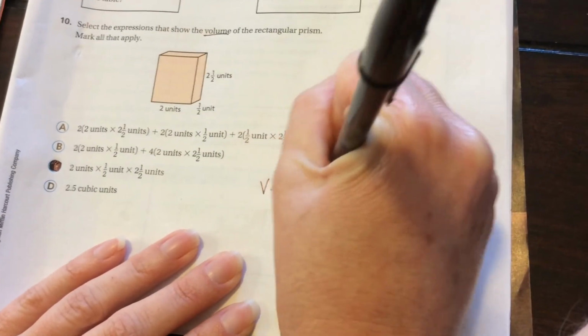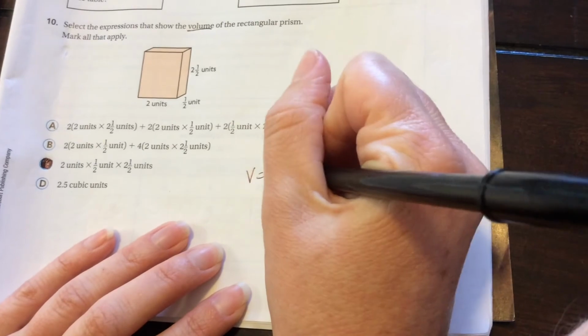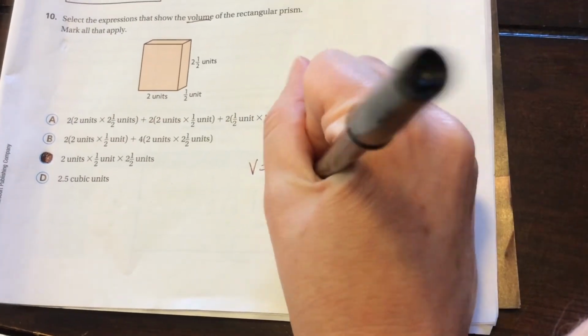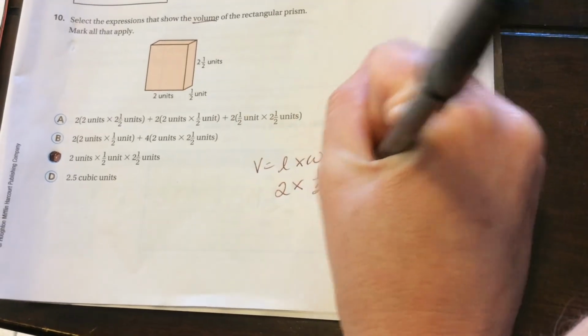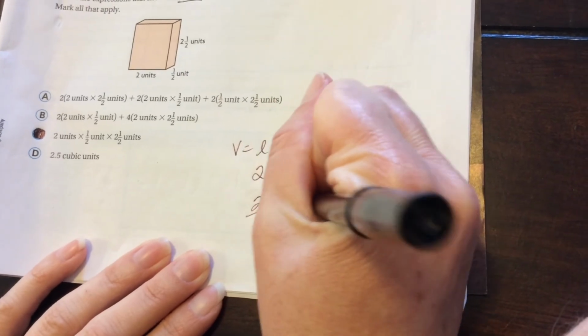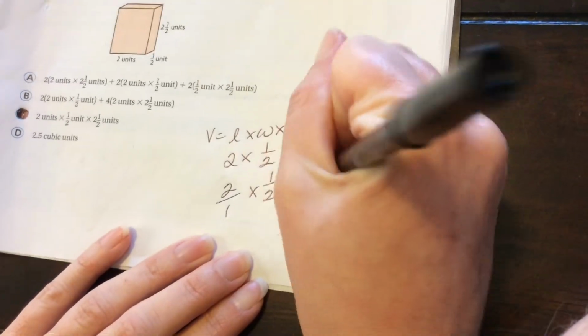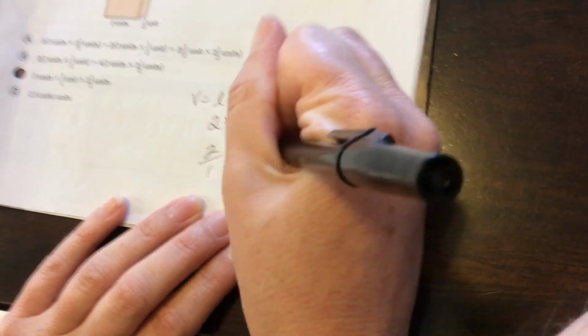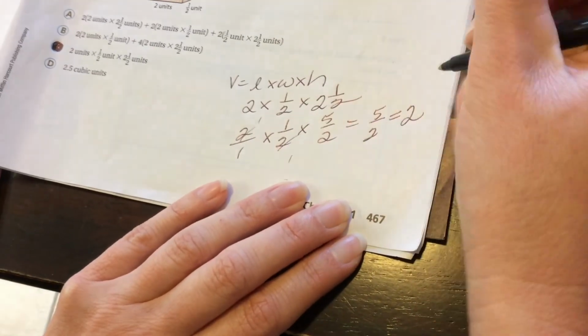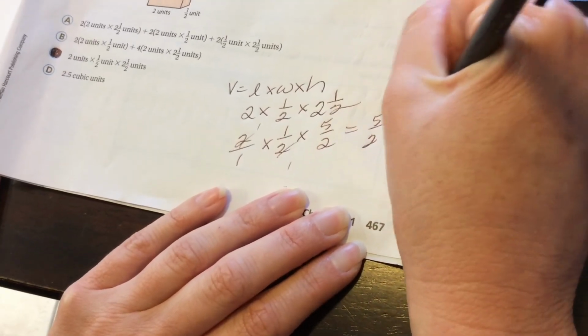And then if I solve it, volume equals length times width times height, it's going to be 2 times the width, which is a half, and the height is 2.5. So if I do that, that's 5 halves. This will cancel. So it's 5 halves. This line means divide. So that's going to be 2 times 2 is 4 with 1 half left over. So yes, 2.5 cubic units.